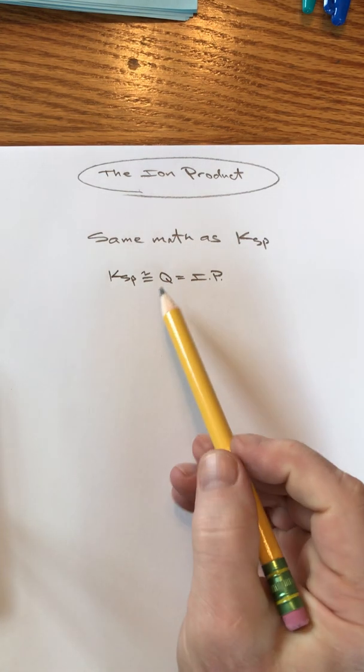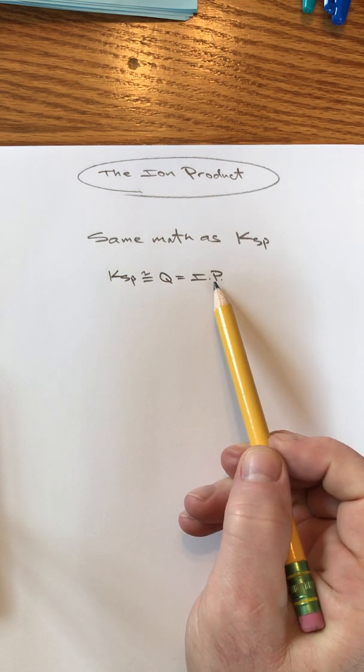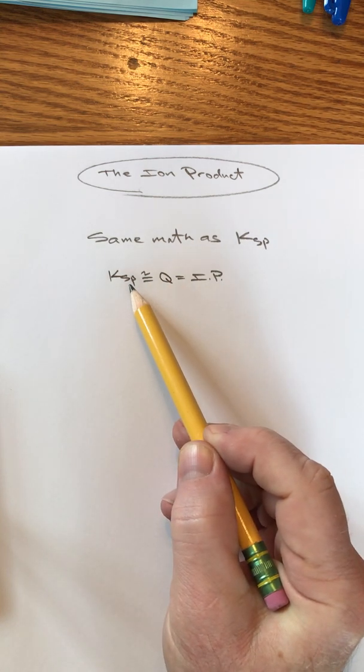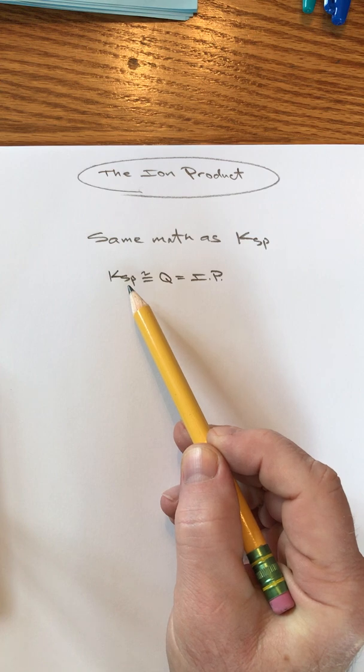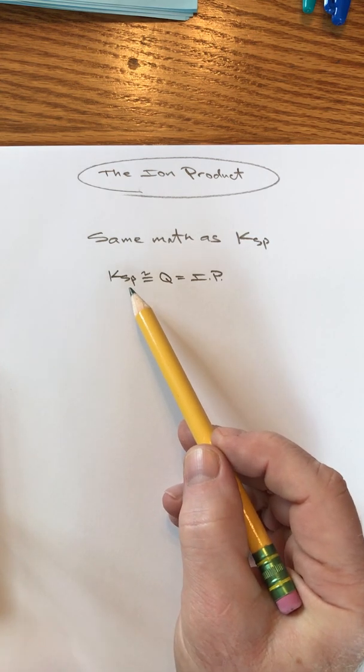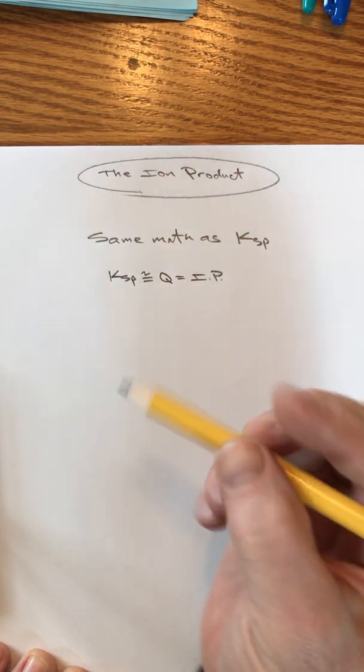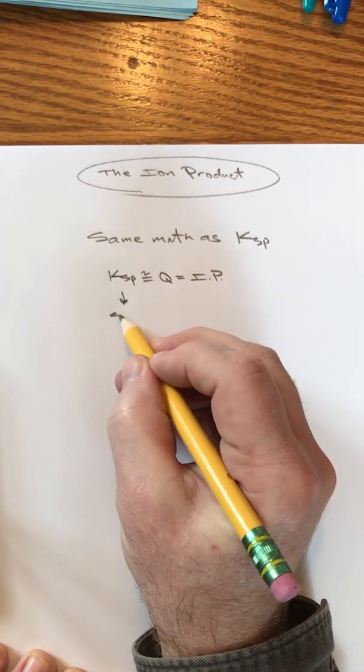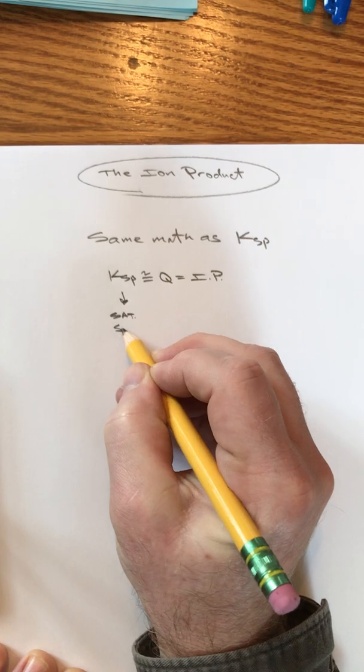Basically, you're saying if I had this many ions mixed with this many ions, would this mass action expression called the ion product meet or exceed KSP? And if it does, that represents an impossible situation. KSP describes the most possible solute you can dissolve. KSP describes a saturated solution.